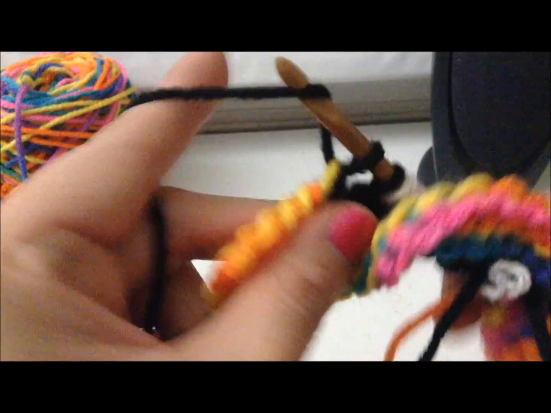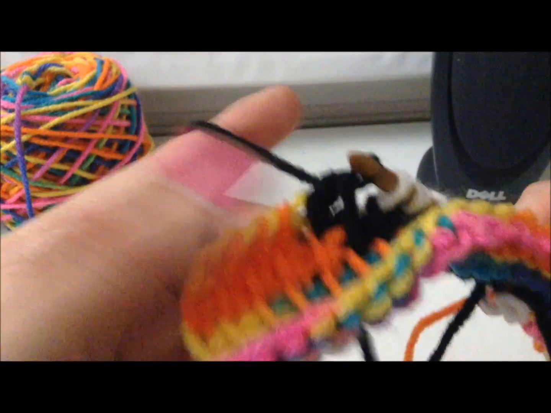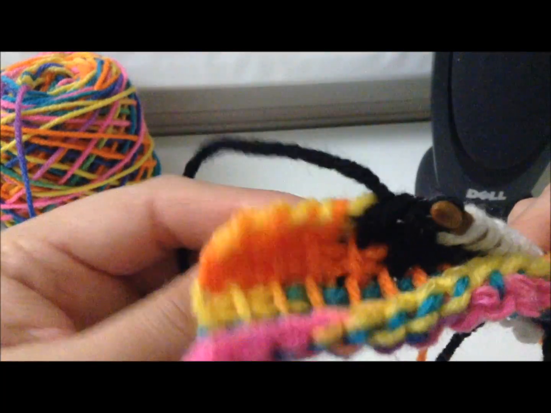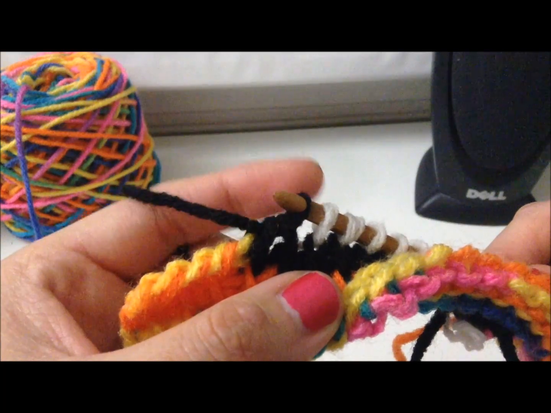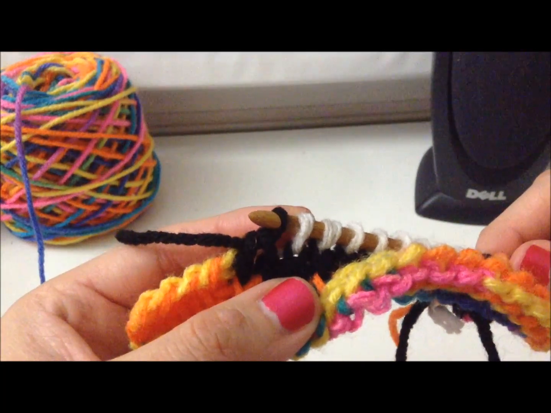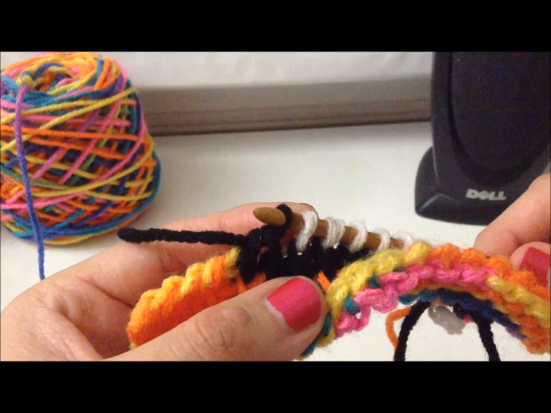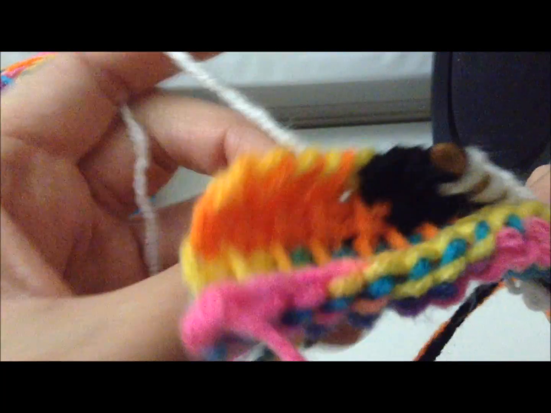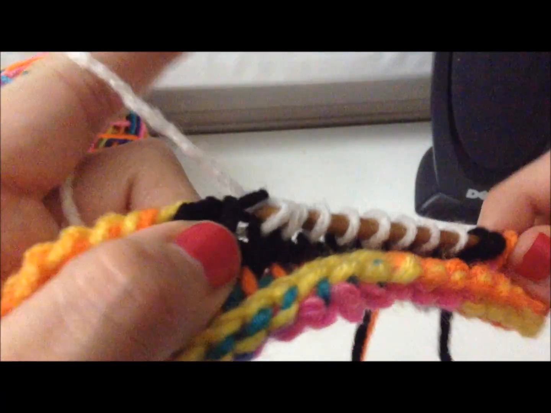You pull through two and pull through two, and again, I know it's time to pull through with the white because my second loop from the hook is white. And again, I would twist this, make sure this is on the right, pull from the bottom with the white color, and then pull through two like normal.